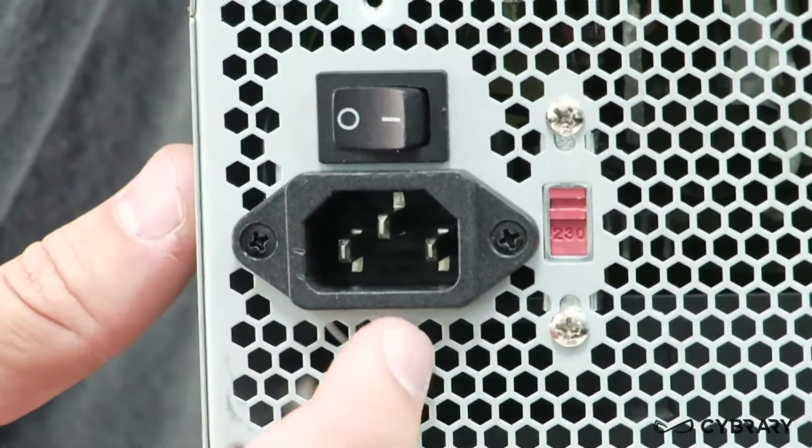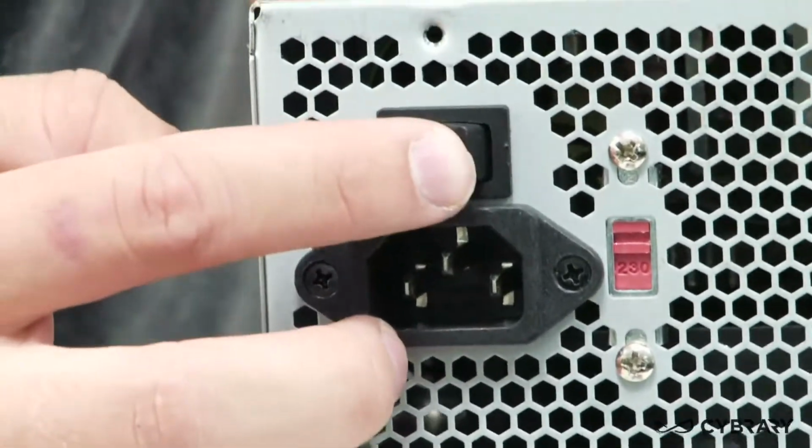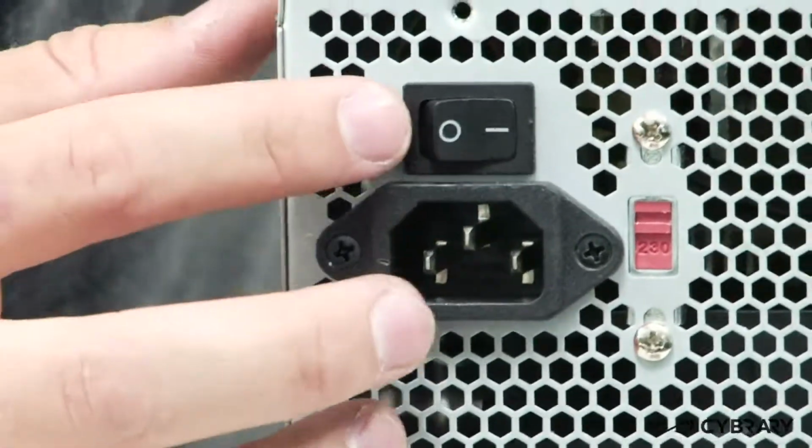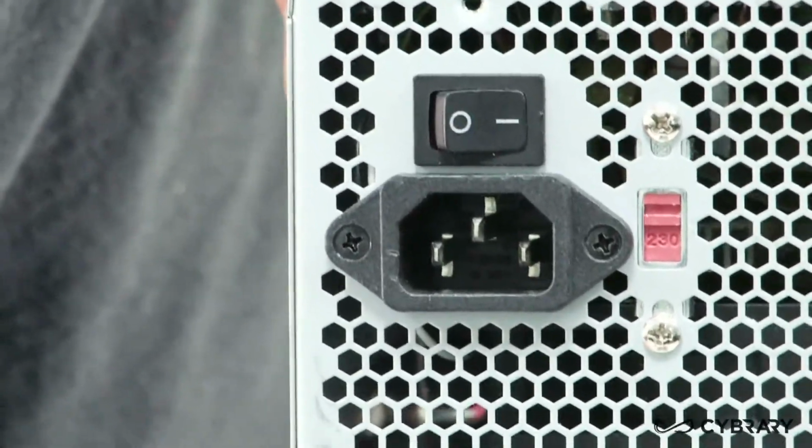While we're back here, we'll also notice that we have a power switch here. This allows us an additional means of power control for our computer.